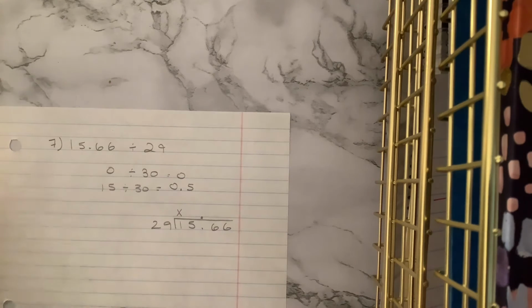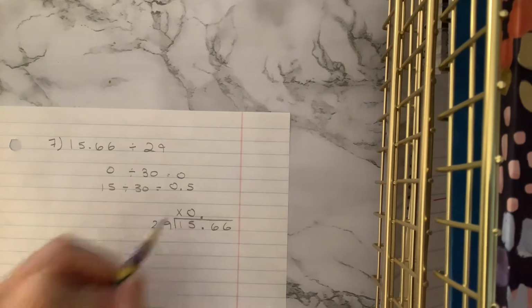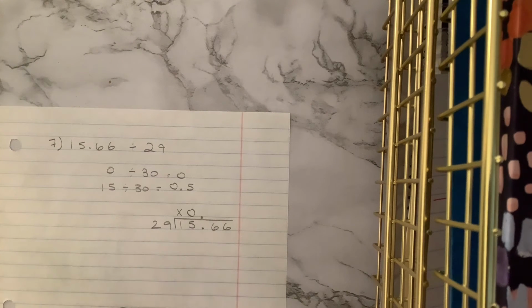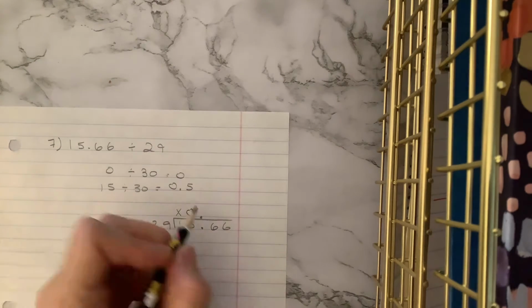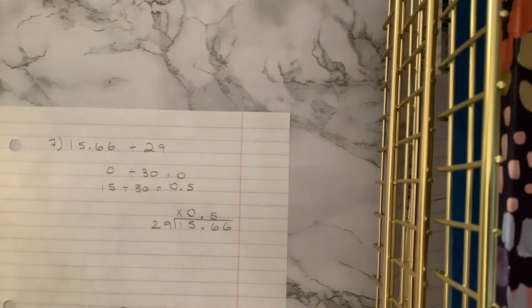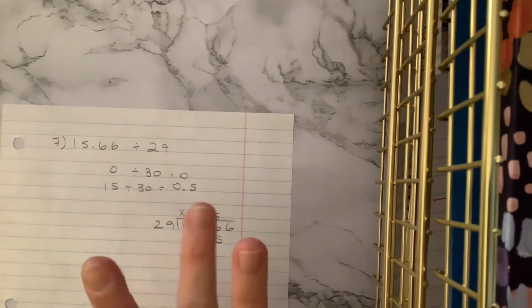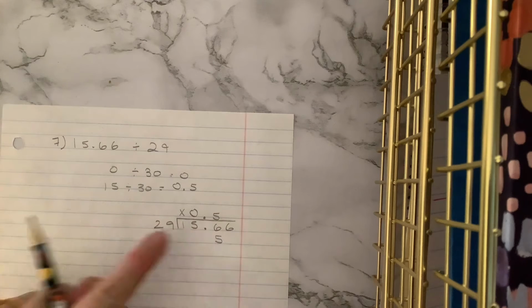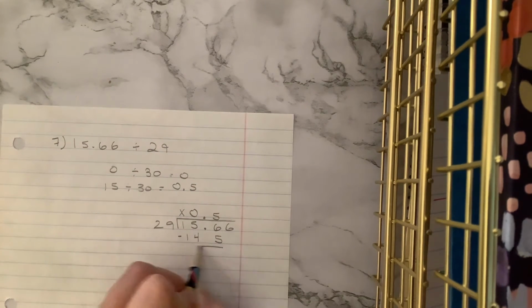Okay, so 29 does not go into 1. It's not right next to our decimal point, so we don't have to put a 0. But this next one, 15, is, so we should put a 0 there. So now we end up with 156. So 30 about into 156, my estimate I'd say is about 5. Also, our estimate up here might help with that. So 5 times 9 is 45. So we write our 5 and hang on to our 4. 5 times 2 is 10, plus 4 more is 14.